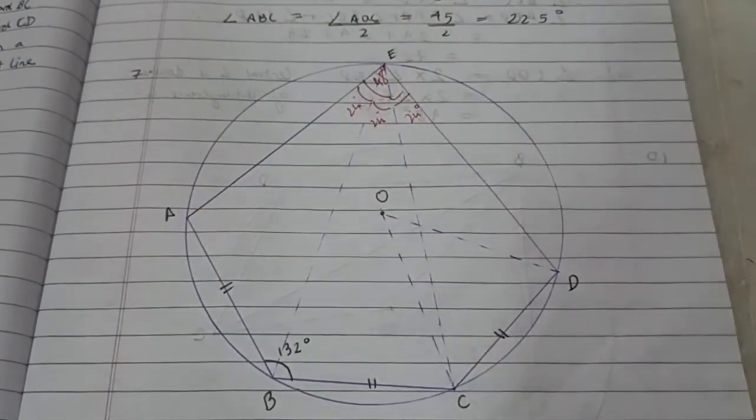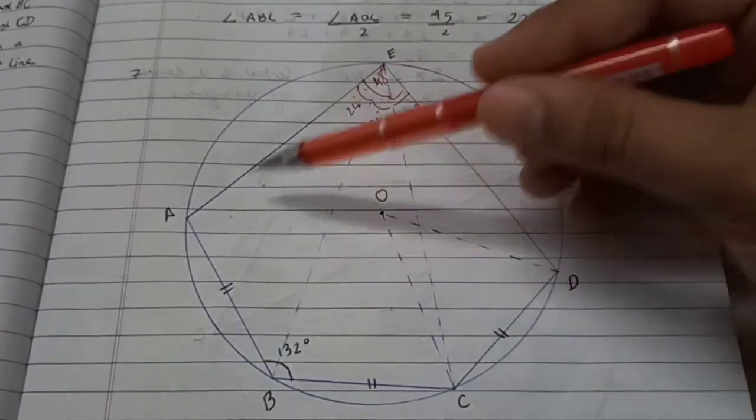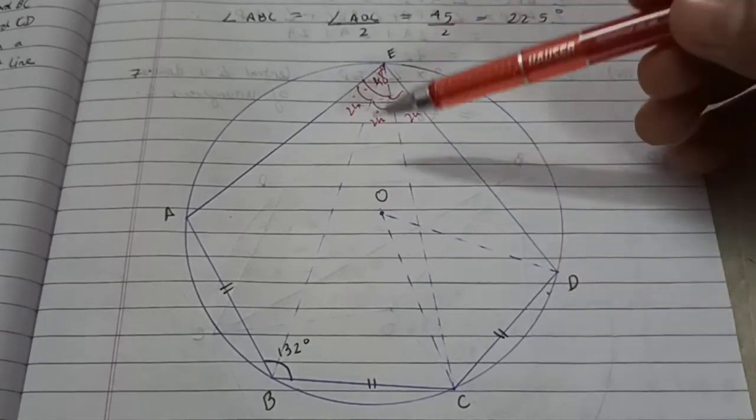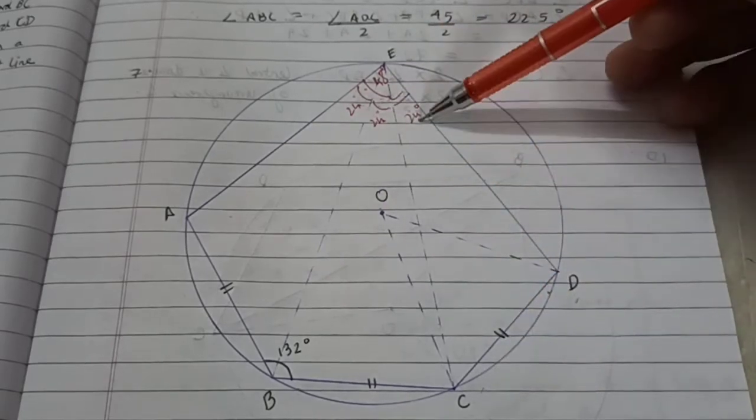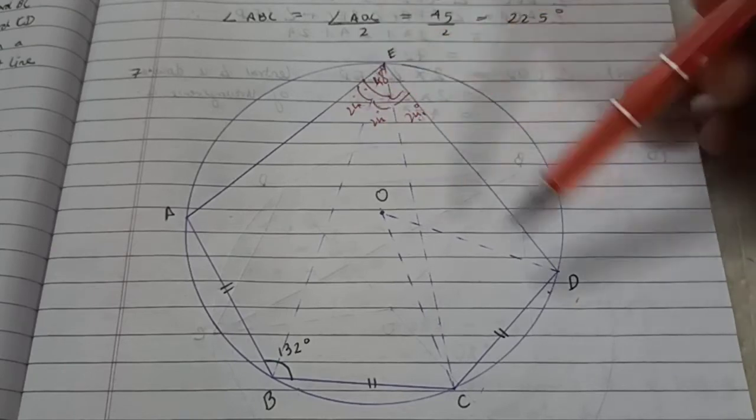So first they want us to find AEB. Done. 24. Next they want AED. So first we will find CED, which is also 24, and then add all of them. That's 72 degrees. That's the answer for AED.